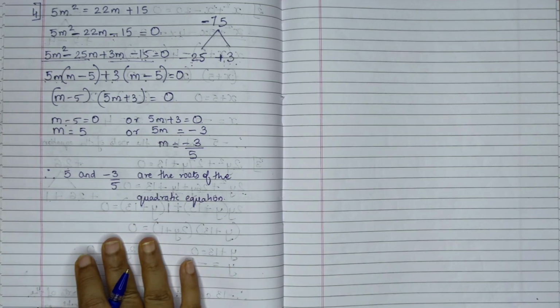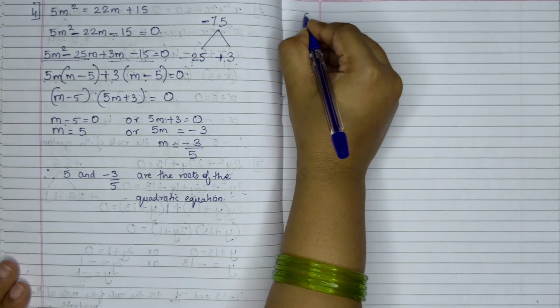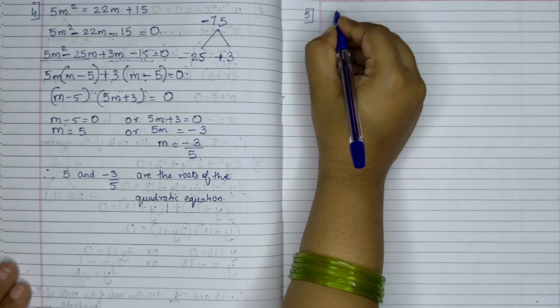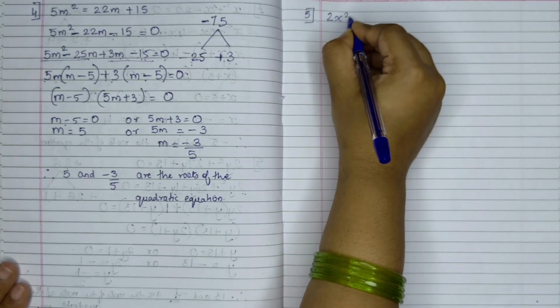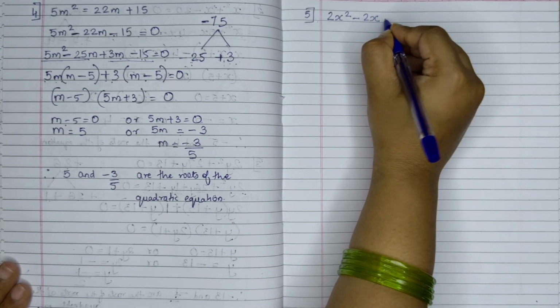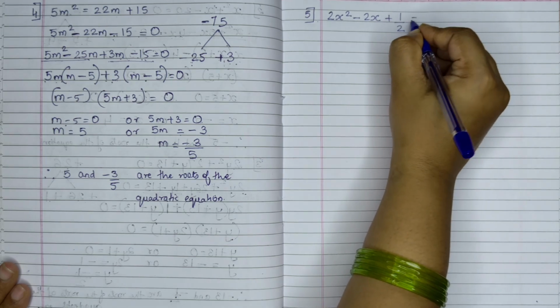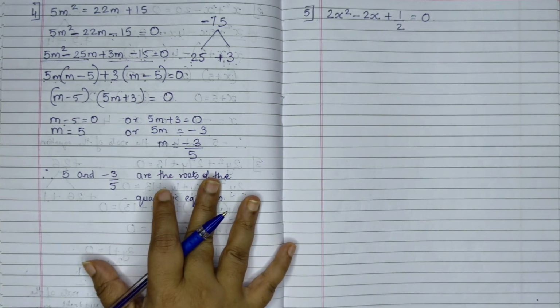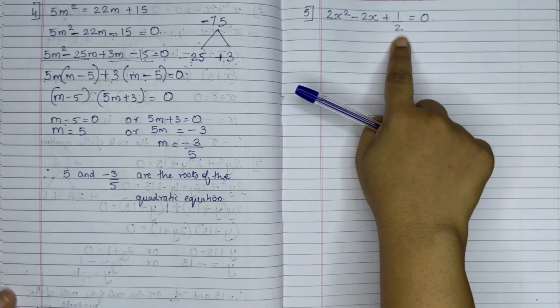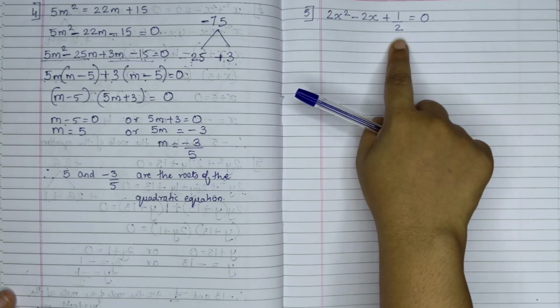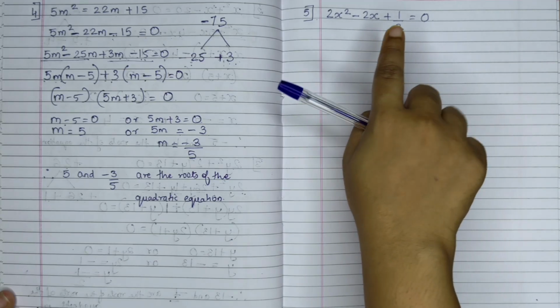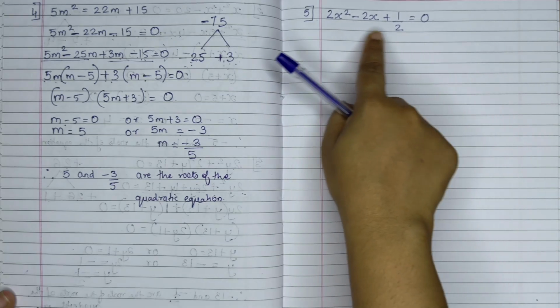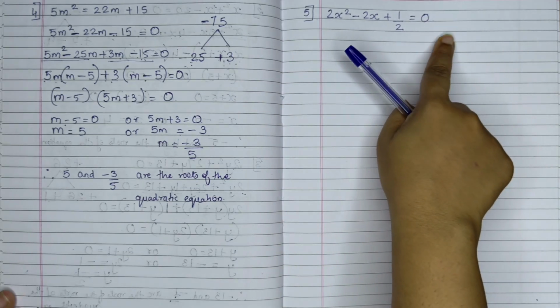Okay, understood the fourth sum? Now see the fifth sum. The fifth sum, the question is 2x square minus 2x plus 1 upon 2 is equal to 0. Okay. Now see here, in the denominator's place we have 2. We have to remove this 2 first. Now whenever we have to remove the 2 from the denominator's place or any number from the denominator's place, we have to multiply that same number on the left hand side and on the right hand side.